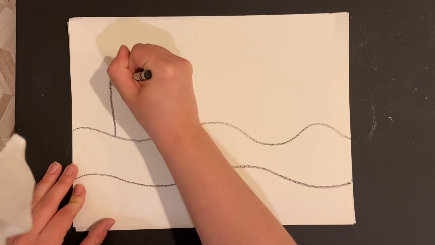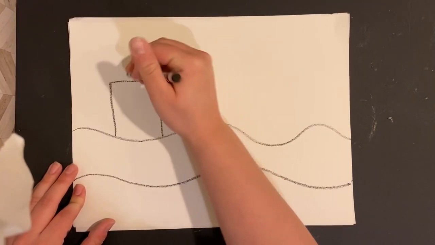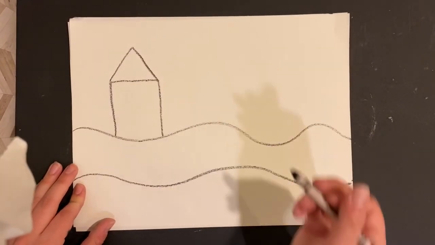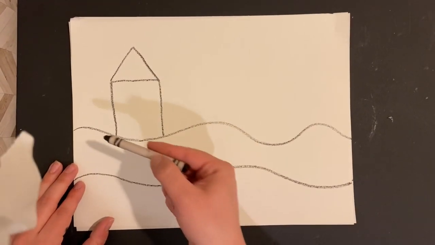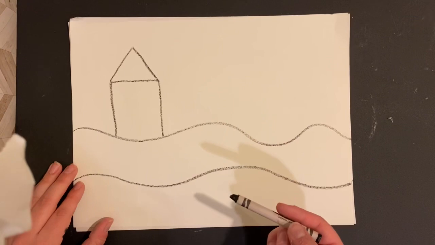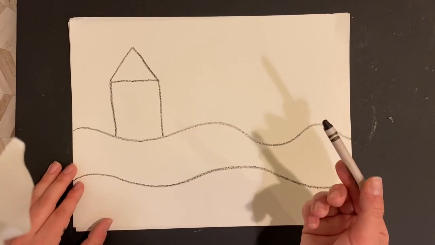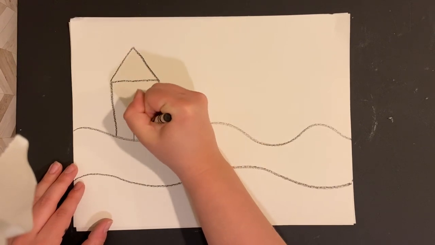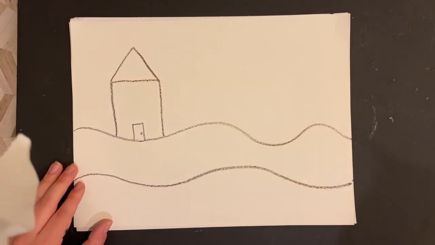I'm going to draw a house. I'm going to draw this just the way that I did the one that you saw before. But remember, if you don't want to draw a house, you can draw buildings. You can draw a farm. You can draw whatever you want, my friends, okay? I'm gonna make a little door, okay?